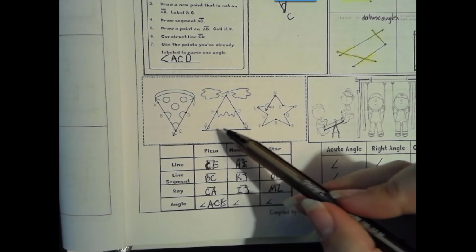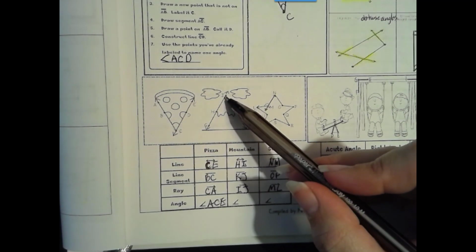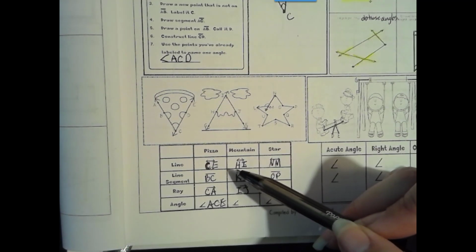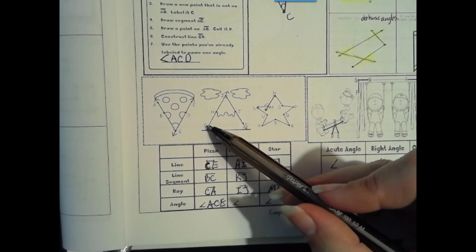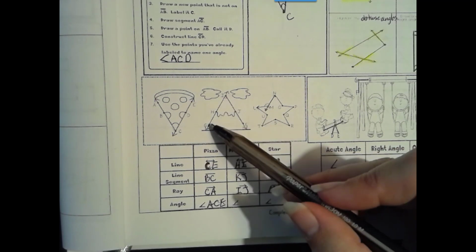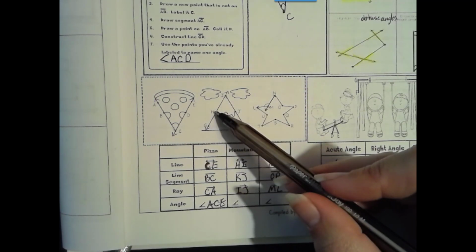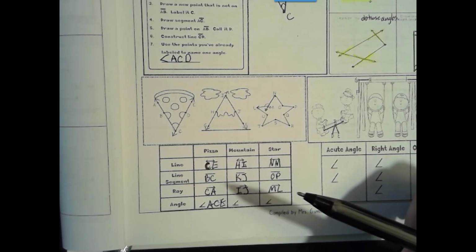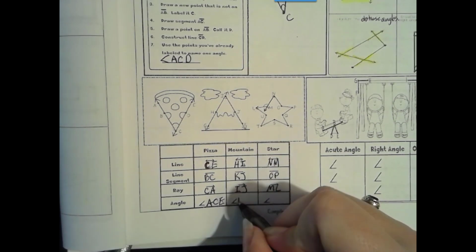On this one, here's our angle. This is our vertex, so I must be in the middle. So I can have GIK, HIK, GIJ, HIJ, as long as I is in the middle. I'm going to go with HIJ.